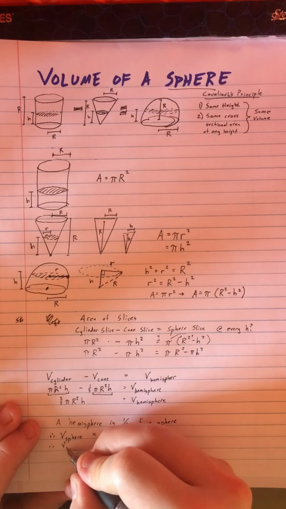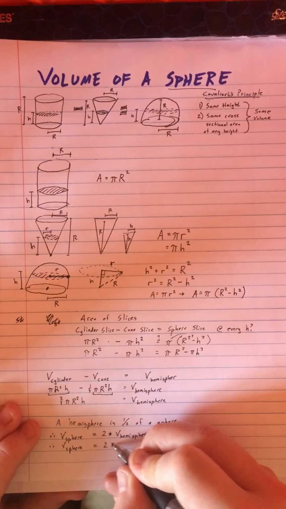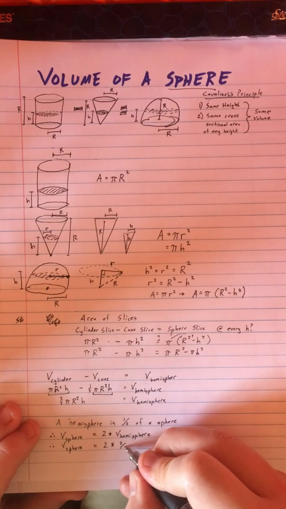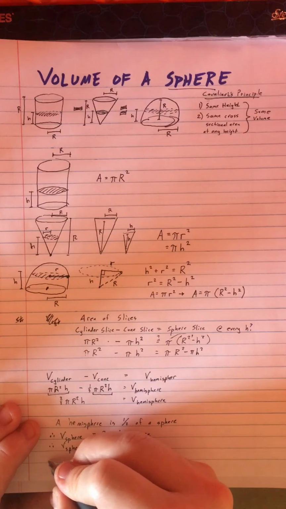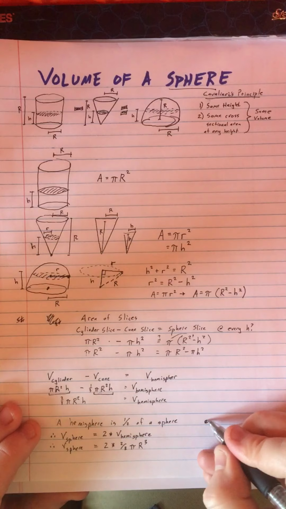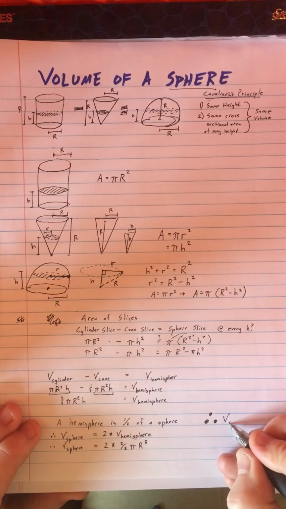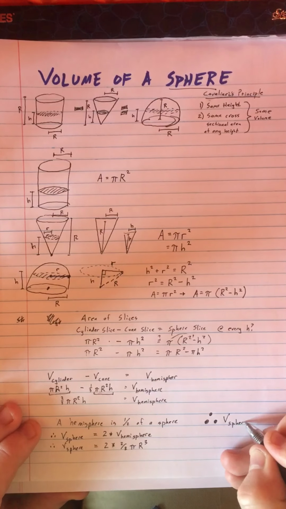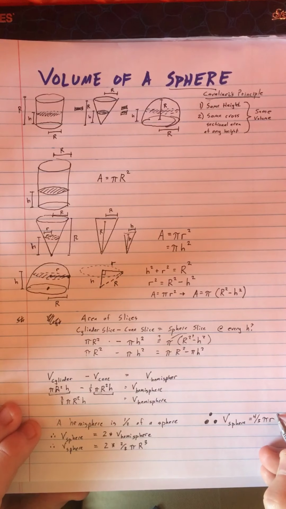Therefore, the sphere should be 2 times 2/3 pi r cubed. Therefore, really big therefore, the volume of a sphere is 4/3 pi r cubed.